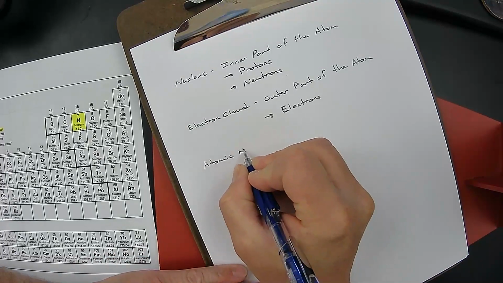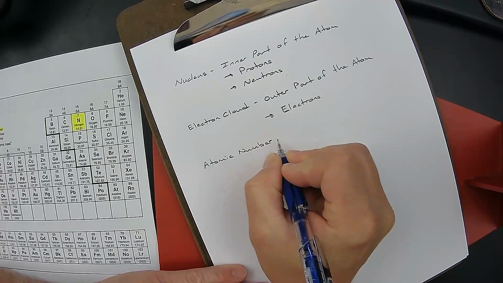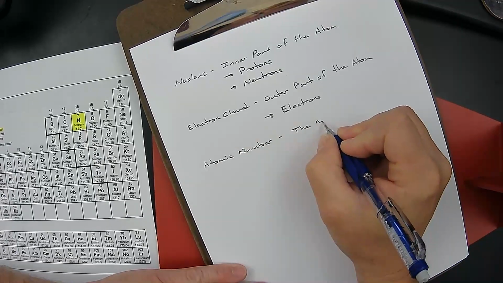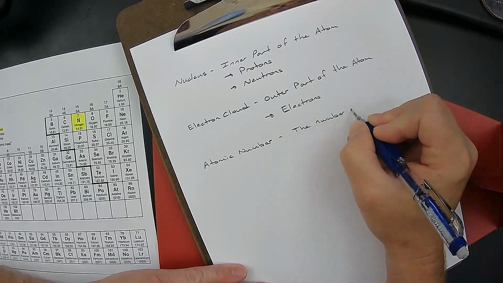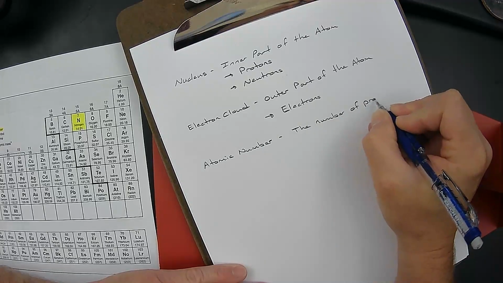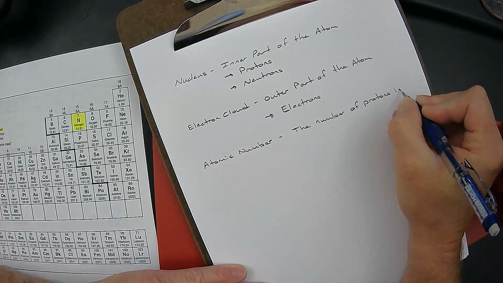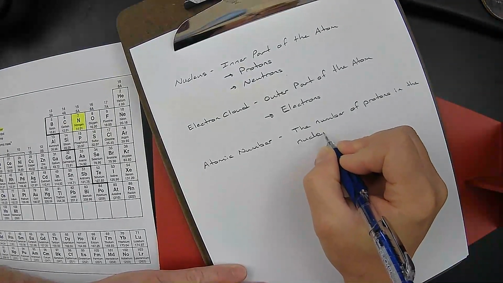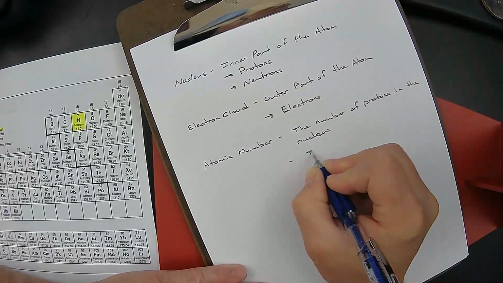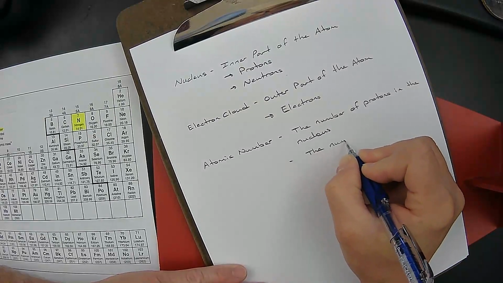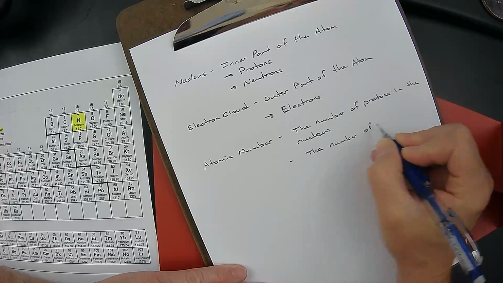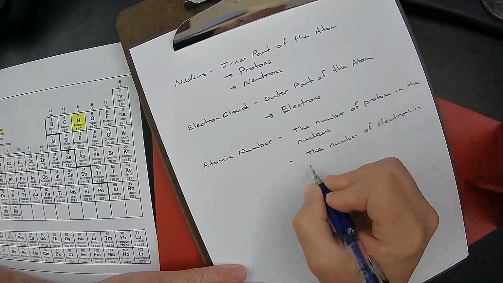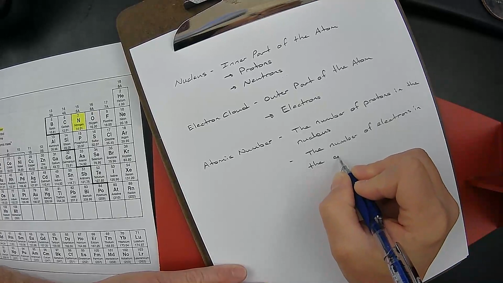The atomic number will give us the number of protons in the nucleus, but it'll also give us the number of electrons in the electron cloud.